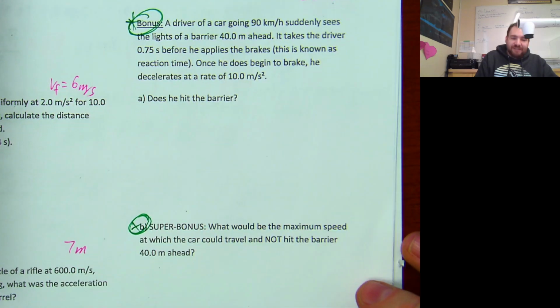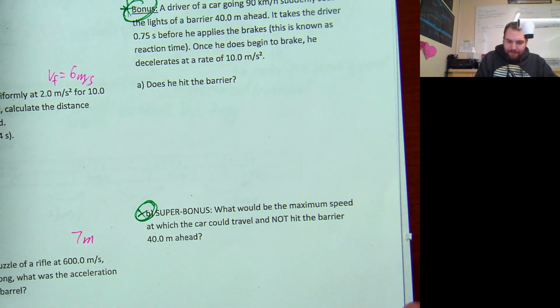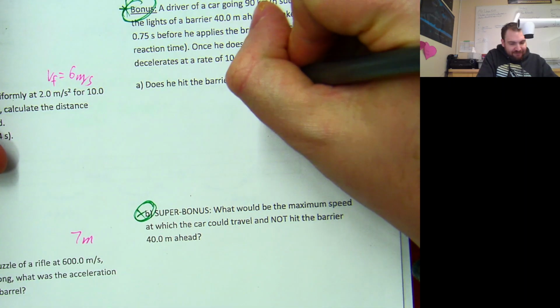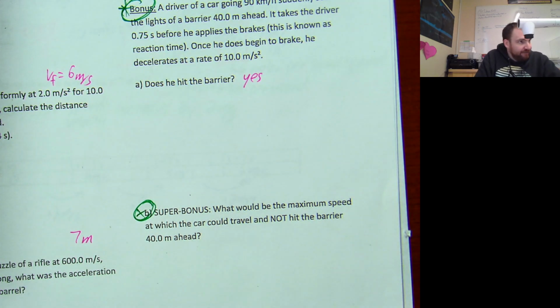And now the bonus and the super bonus. The answer to A is yes, he hits the barrier, and all of the things that are involved in hitting the barrier. And then the super bonus is kind of gross, it's a little bit gross.